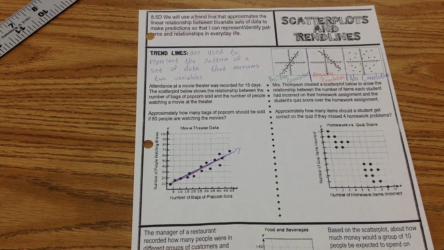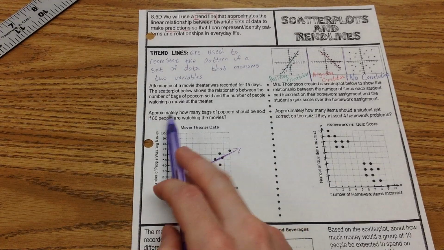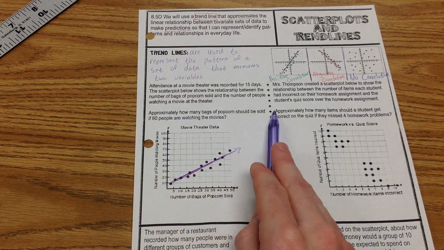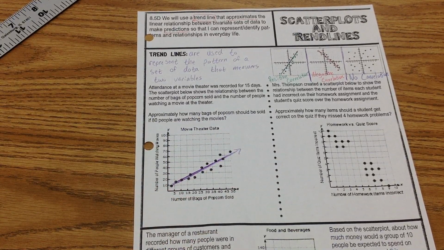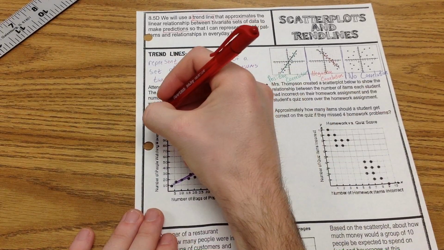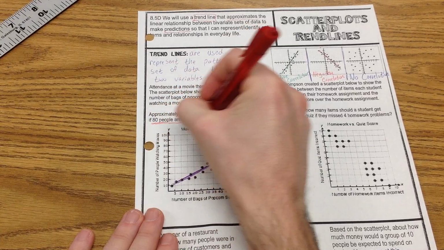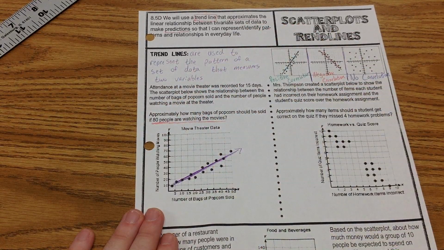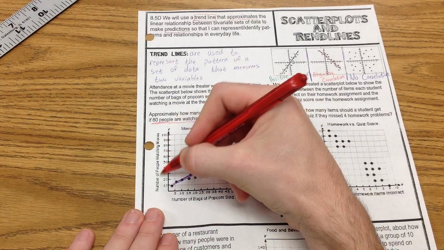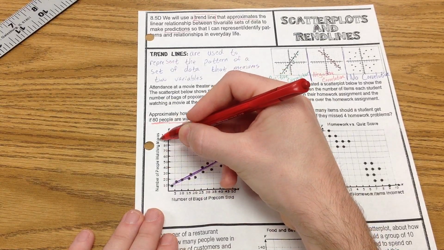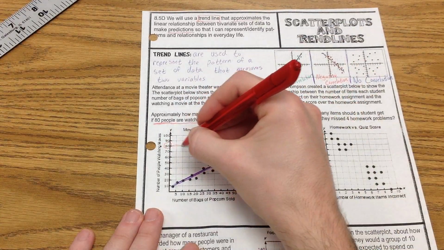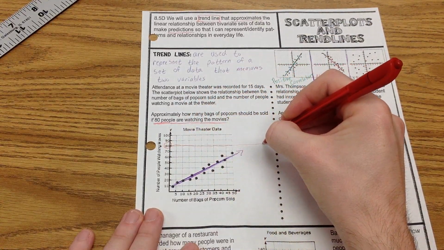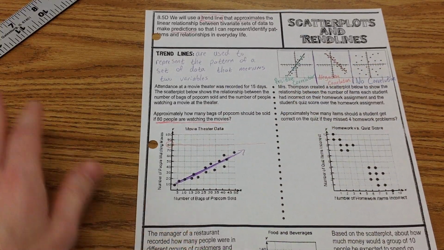But now that we have our trend line, it says approximately how many bags of popcorn should be sold if 80 people are watching the movies. Hey, we're going to go figure out now where can we put our dot. Well, we've got to find where are 80 people watching the movie. Well, look at my y-axis, number of people watching the movie. Here's 80, so let's circle it. And let's go straight across, and we're going to keep going all the way off our graph. Okay?